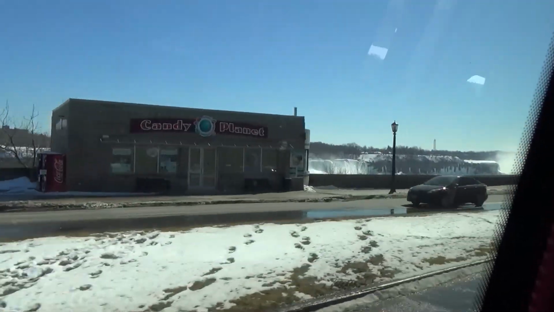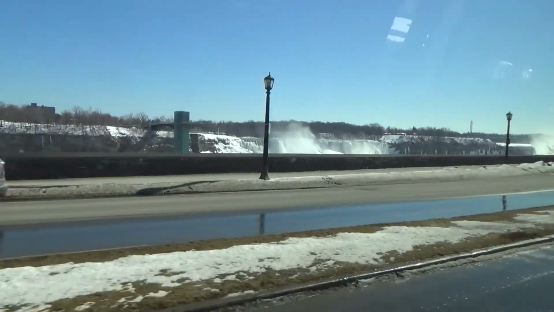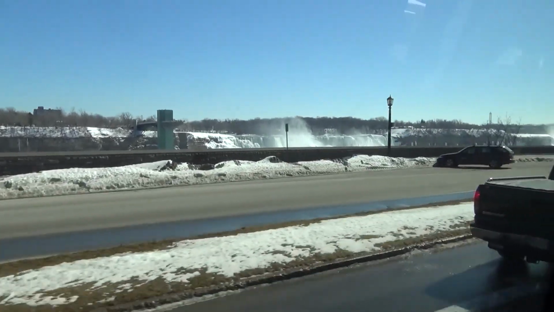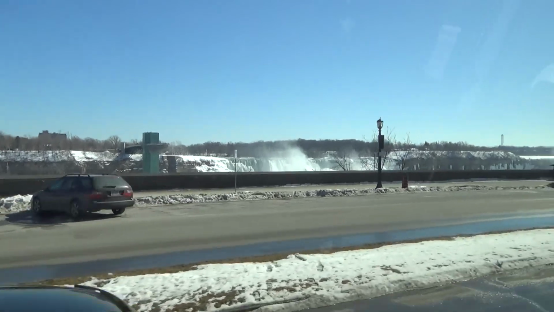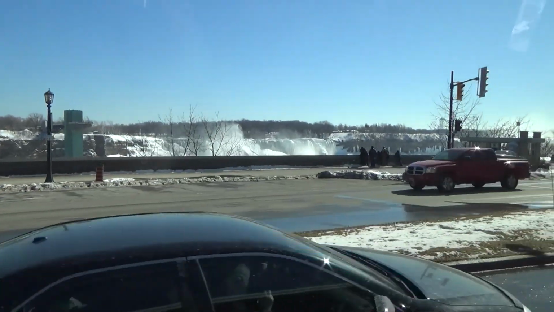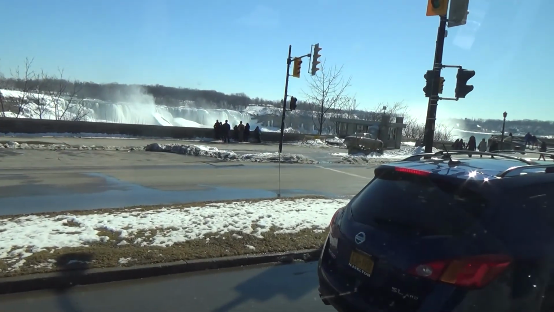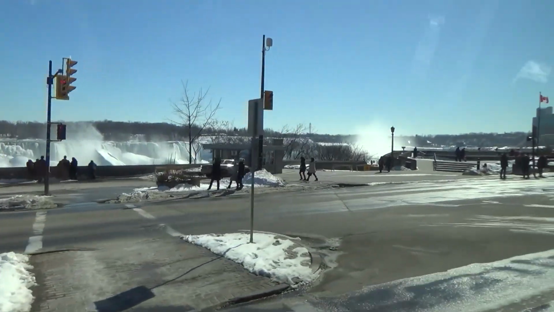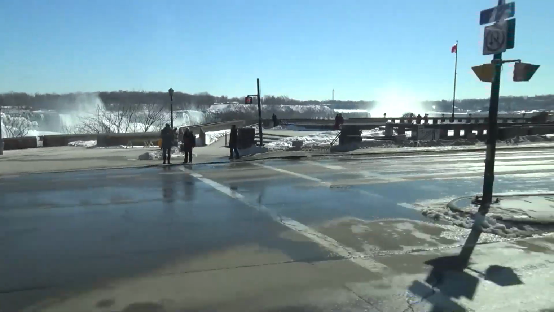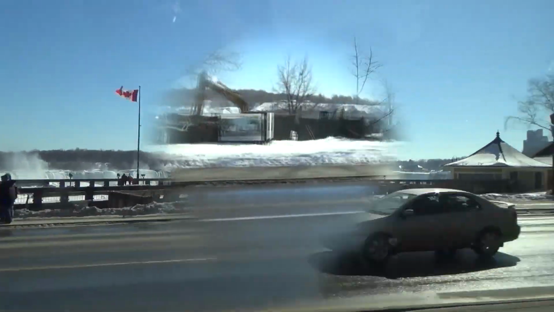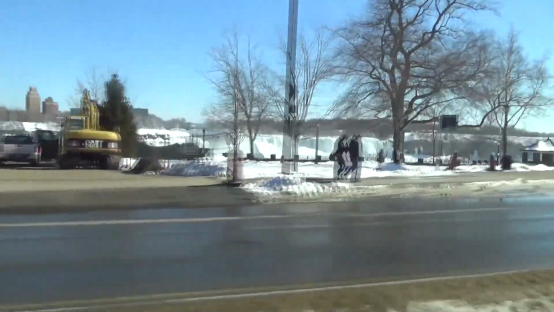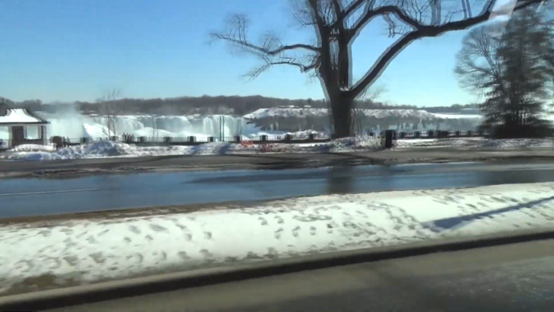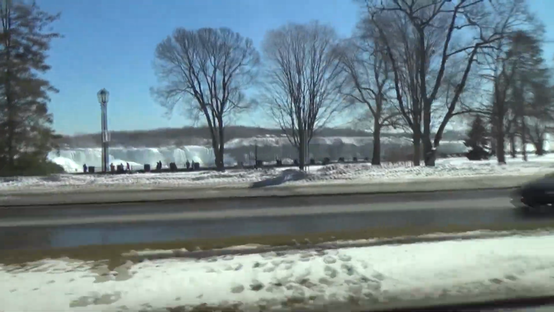Okay, to your left side, the first fall that you see to your left is the American Bridal Falls. So now you can see that you have the best view from the Canadian side. You can see lots of, partially it's frozen to the edges, to the sides. And now here again to your left, you can see the American Falls. And the bigger one is the Canadian Horseshoe Falls. The Canadian Horseshoe Falls is the one which stopped in 1848 for 30 hours.